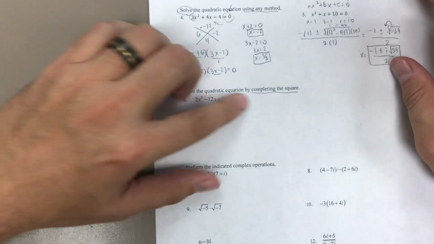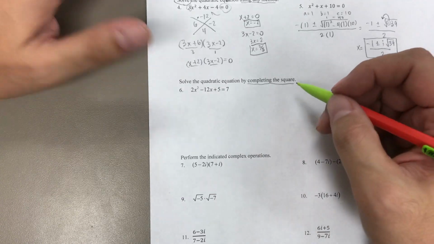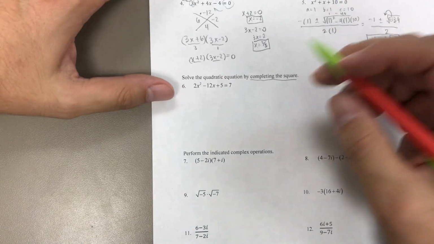Next, we're going to do solving by completing the square. So once again, we're not going to make you use any method, but here's how we would solve it by completing the square. We're just going to go through the step-by-step process that we went over in the notes. So I'm just going to follow those kind of to a T.